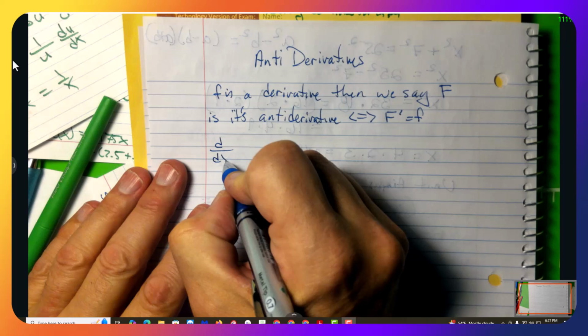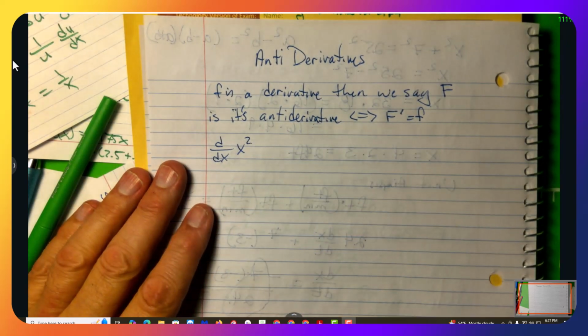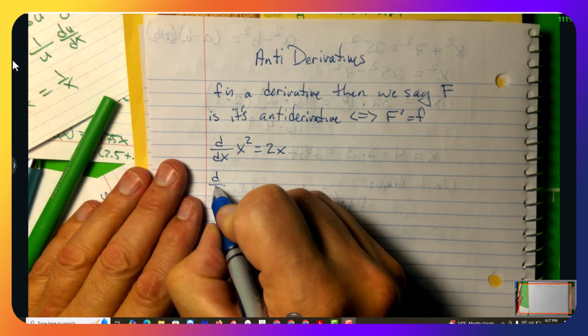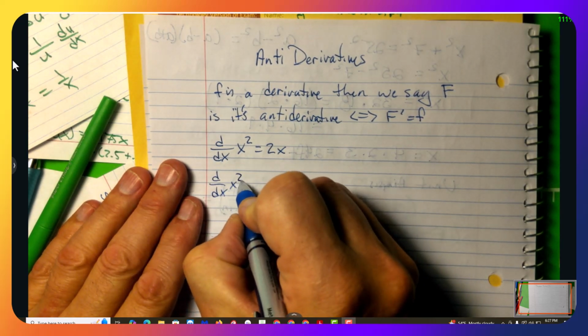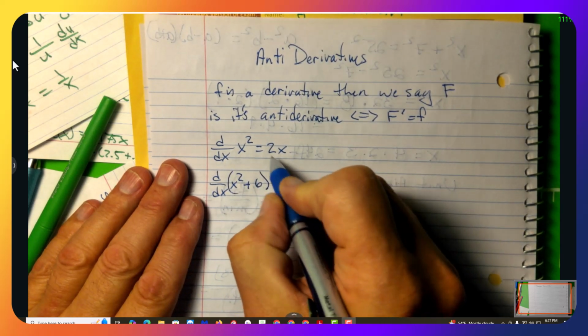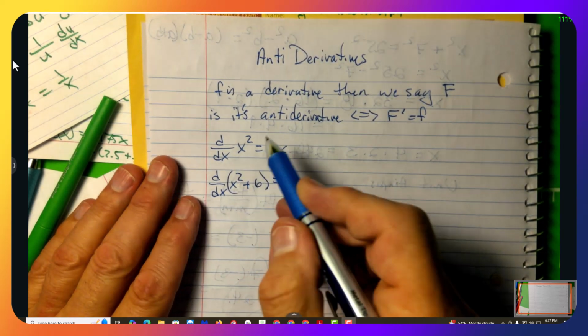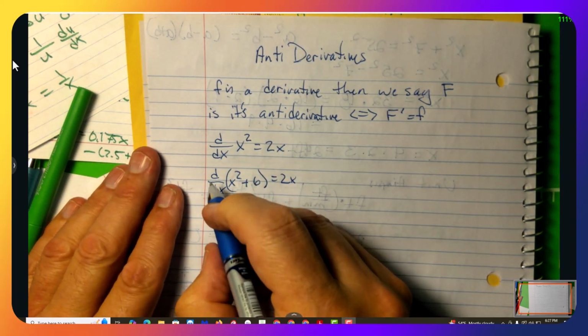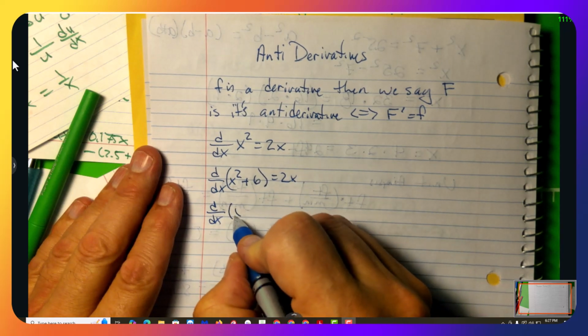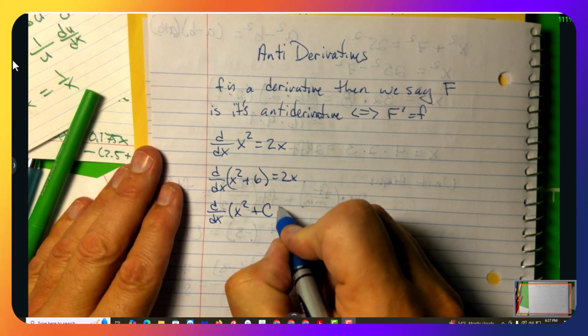Let's talk about the derivative of x squared. It's 2x. Let's talk about the derivative with respect to x of x squared plus 6. It's 2x. Notice these are the same, but these functions aren't. Let's talk about the derivative with respect to x of x squared plus any constant.